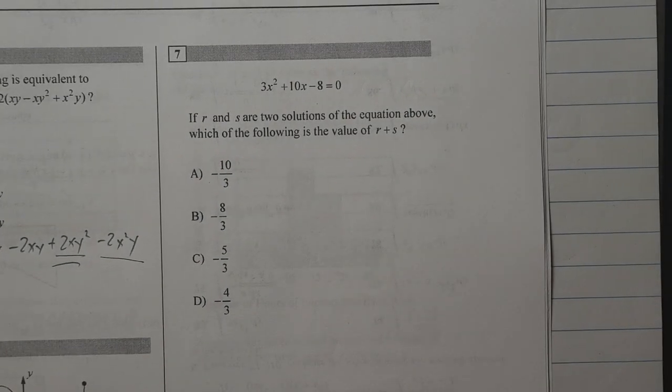Okay, number 7. 3x squared plus 10x minus 8 is 0. If r and s are two solutions of the equation above, which of the following is the value of r plus s?